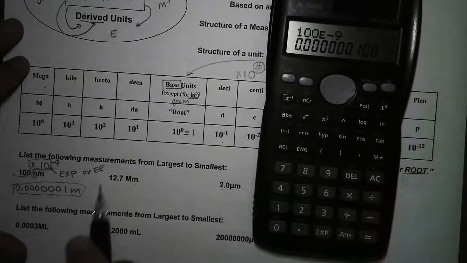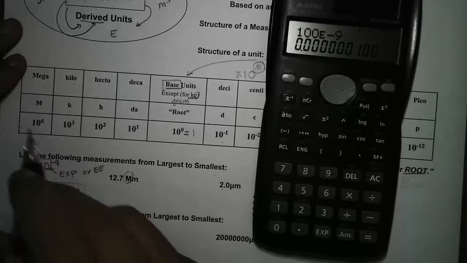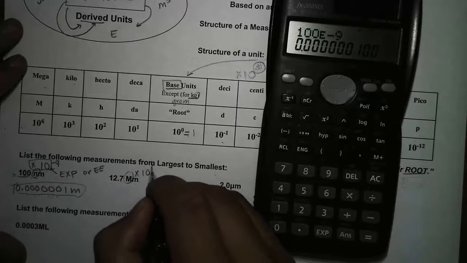Here I have a bigger number, 12.7, and what does the big M stand for? That is mega, times 10 to the 6th power.